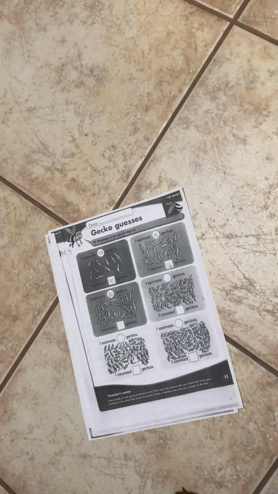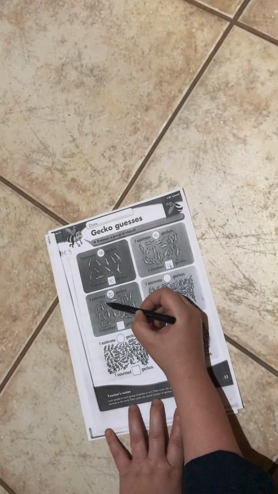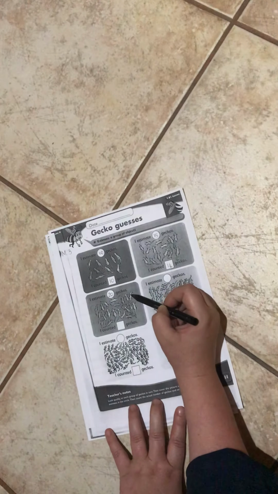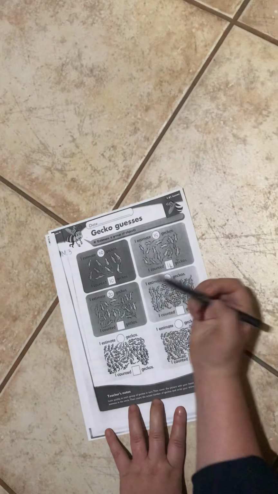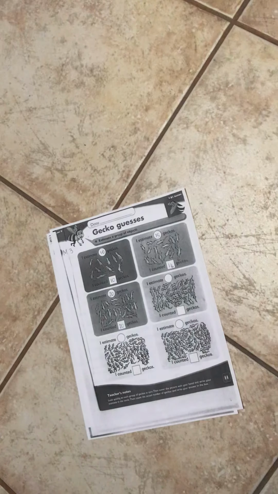So then we go and we count them properly. 1, 2, 3, 4, 5, 6, 7, 8, 9, 10, 11, 12, 13, 14, 15, 16, 17, 18, 19, 20. Oh, there is actually 20. Okay. Do you see? Estimation needs to be as close to the real number as possible.